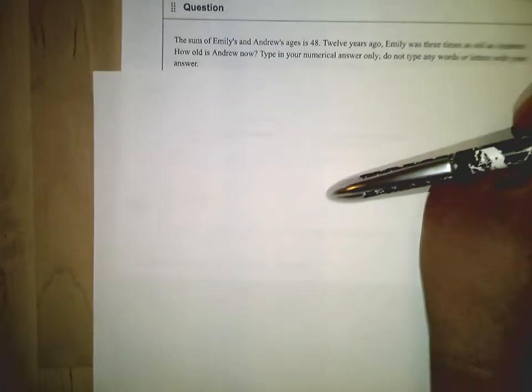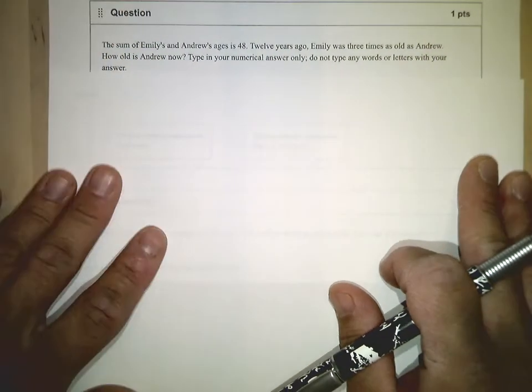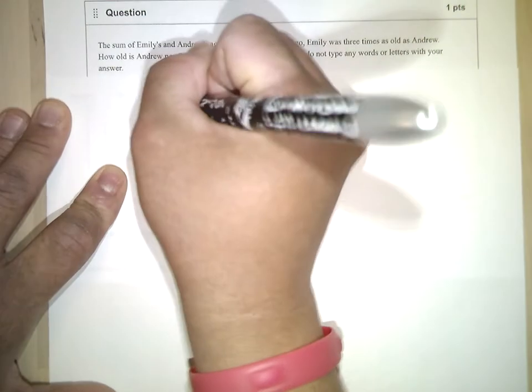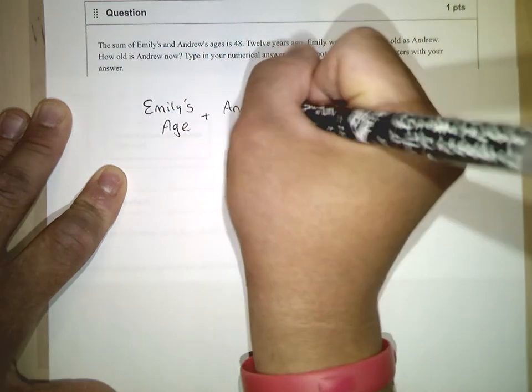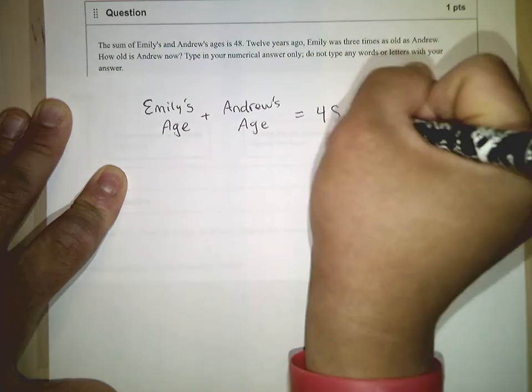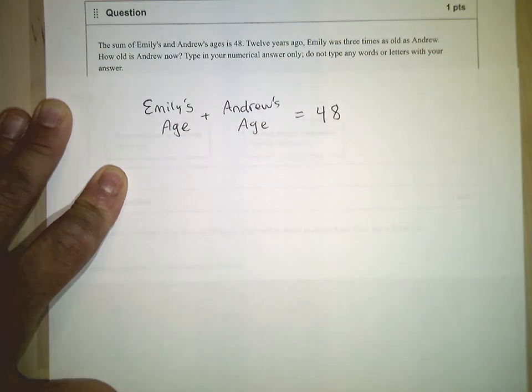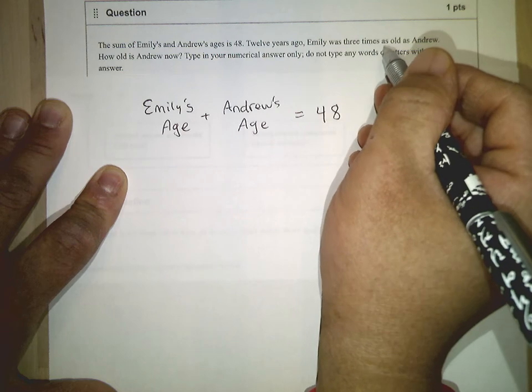involving age. All right, so the sum of Emily's and Andrew's age is 48. So Emily's age plus Andrew's age is 48. Then 12 years ago, Emily was 3 times as old as Andrew.